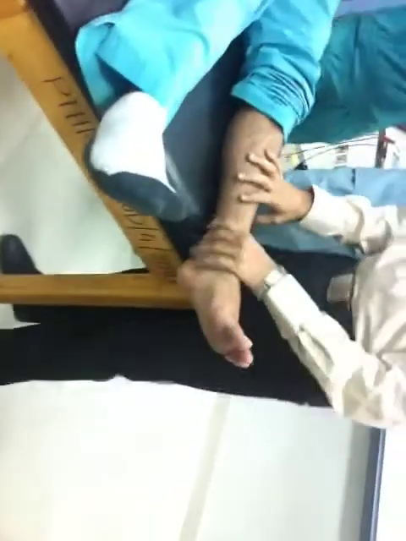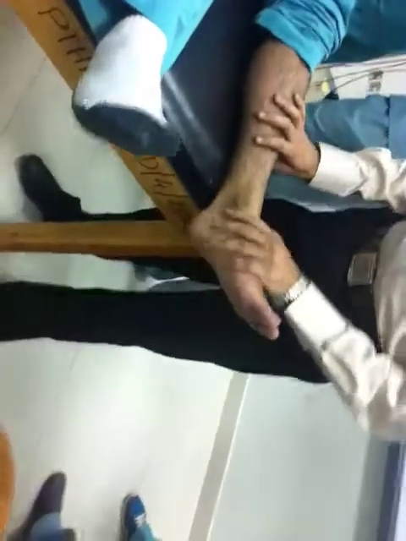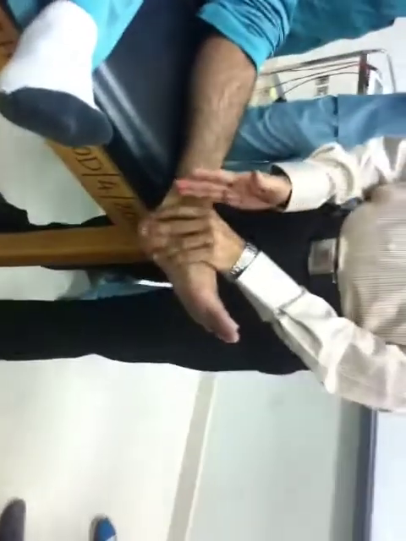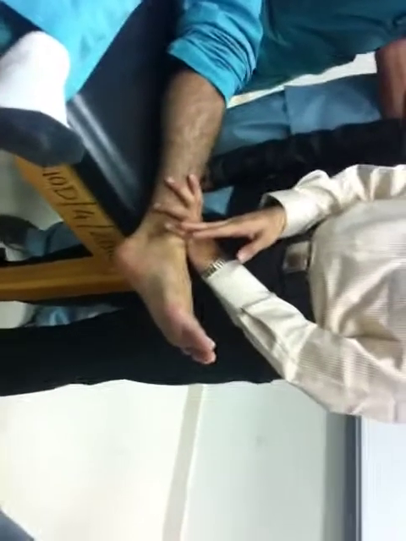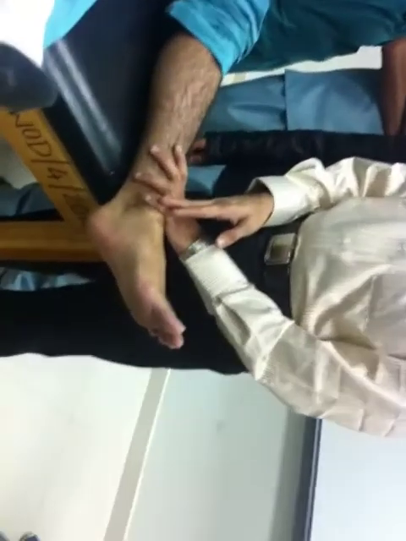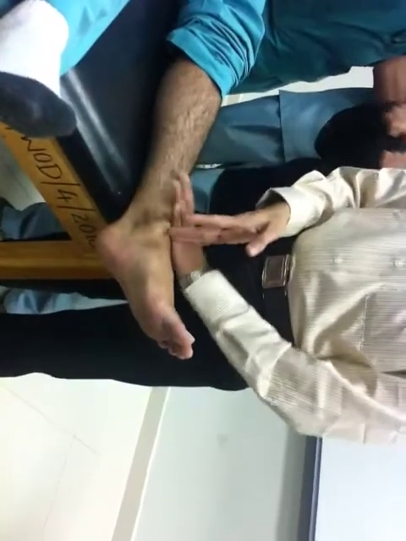Is it clear, guys? Now, coming back to the ankle. Sit. Coming to the ankle joint. What all structures are there? What is the composition of the ankle joint?